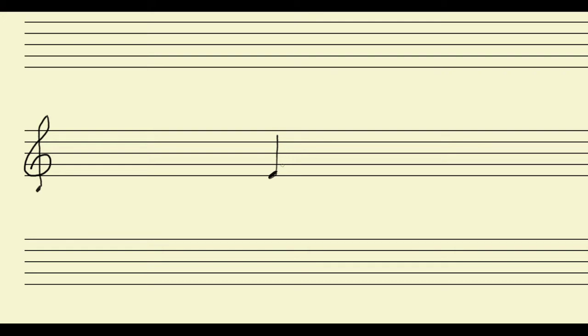But now I'm going to add, to make this look like an eighth note, and remember an eighth note is half of the length of a quarter note, or 1/2 of a beat, I'm going to add what is called a flag. A flag is this sort of curvy extension that comes off of the stem like that.